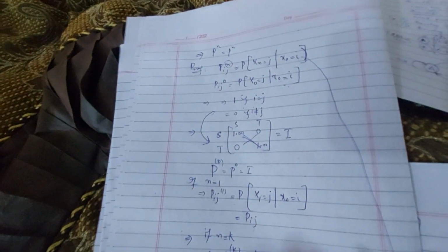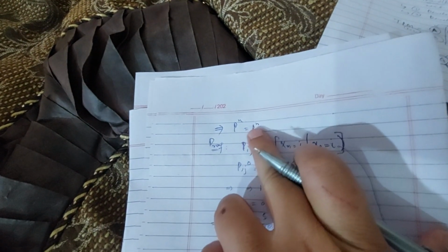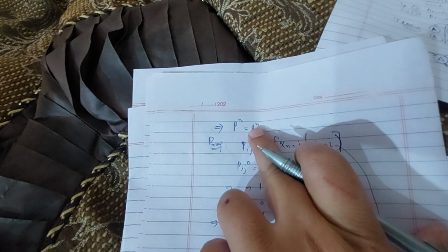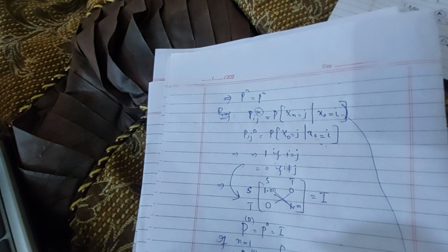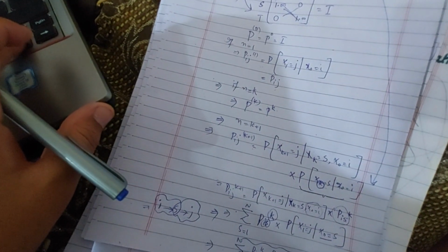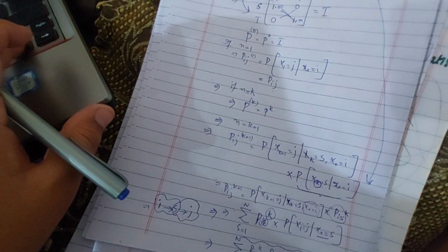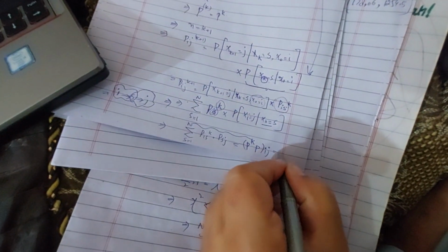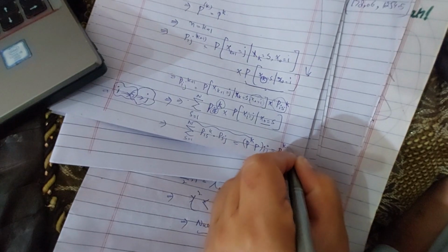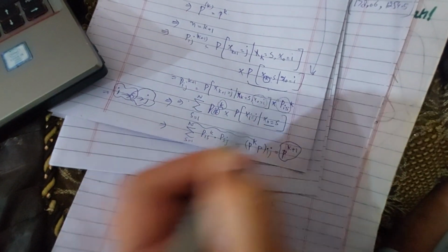So it is exactly the same as P raised to power n equal to P^n, and this is equal to P raised to power k plus 1.